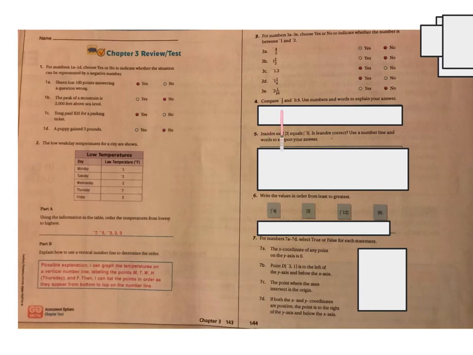Compare negative 1/5 and negative 0.09. Use the numbers and words to explain your answer. Well, if you're going to compare them, you can say that negative 1/5 is greater than negative 0.9, and the possible explanations can be that negative 1/5 is the same thing as negative 2/10, and negative 0.9 is the same thing as negative 9/10. So negative 2/10 is greater than negative 9/10, or negative 1/5 is going to be greater than negative 0.9. Another thing you could do is divide 1 divided by 5, right? And then you can look at the decimal points and compare them that way.